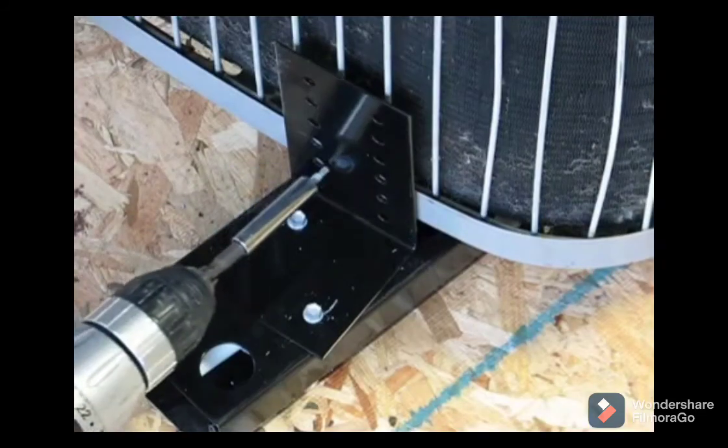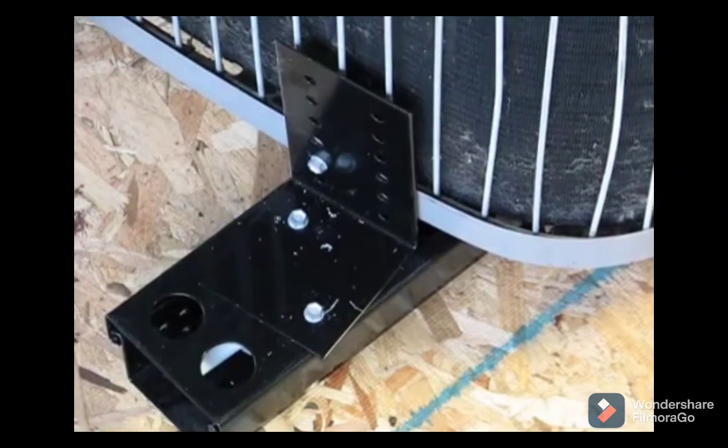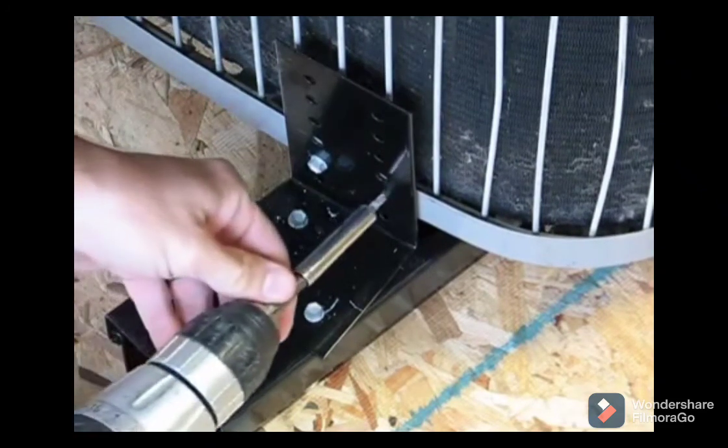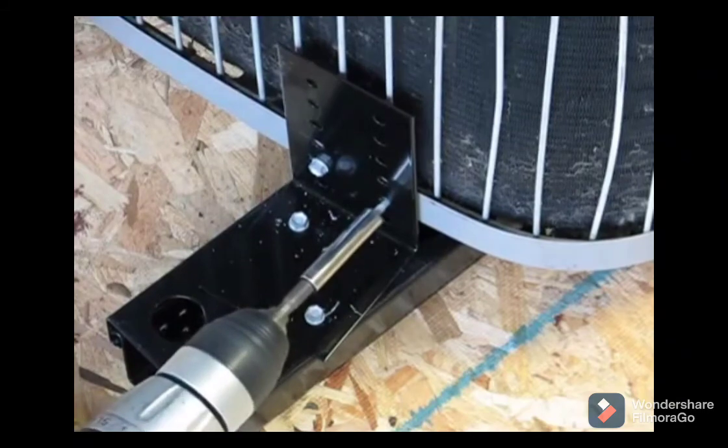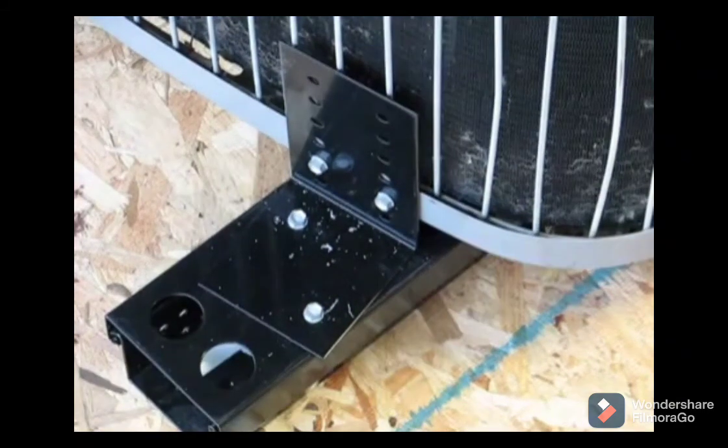Drive 2 self-tapping screws per bracket into the metal base of the condenser, using the appropriate holes in the bracket. Use care not to interfere with the aluminum cooling fins or the refrigerant lines inside of the condenser. If the base of the condenser is plastic, ensure that the self-tapping screw is placed in a location where it penetrates both the plastic base and the sheet metal side of the condenser.